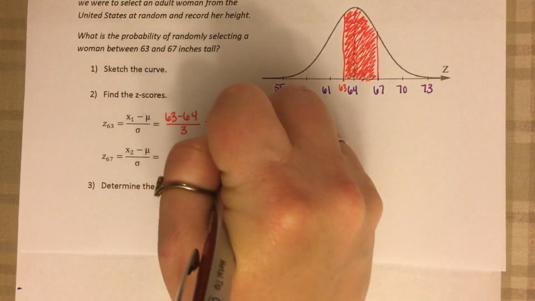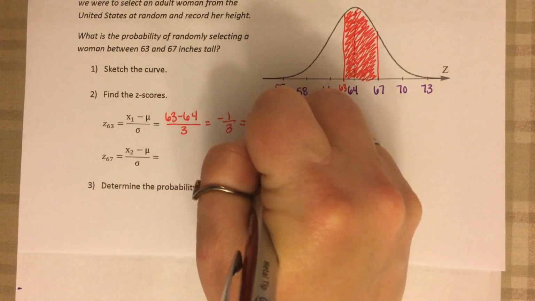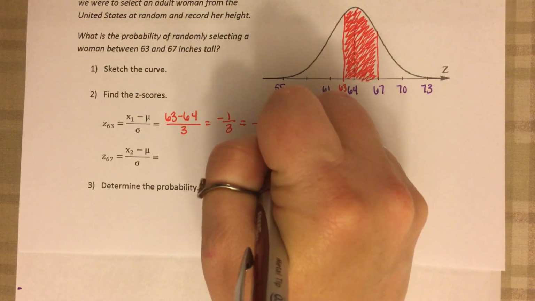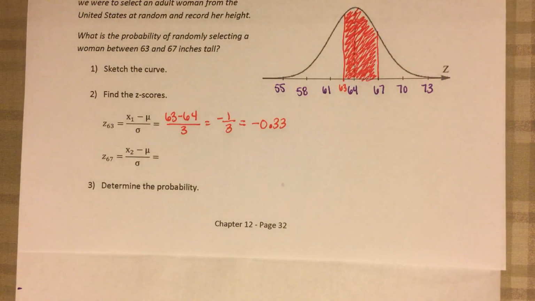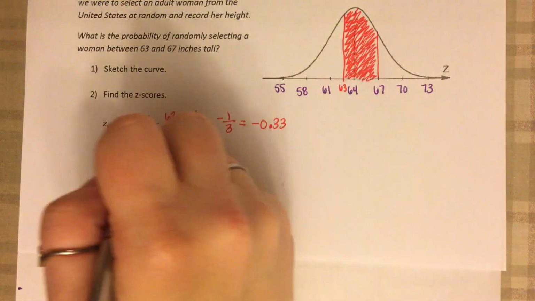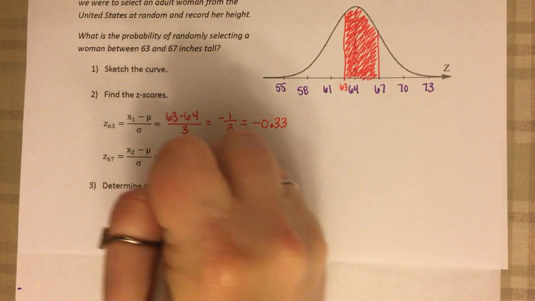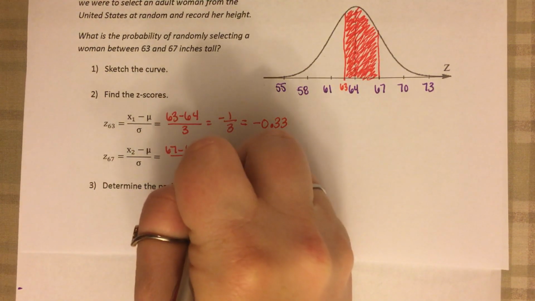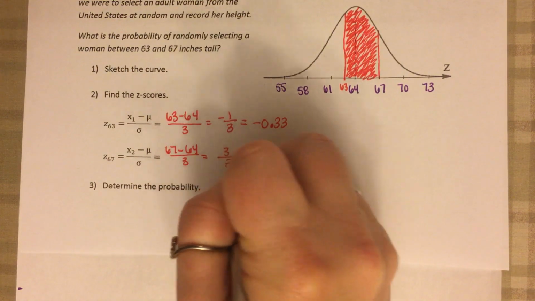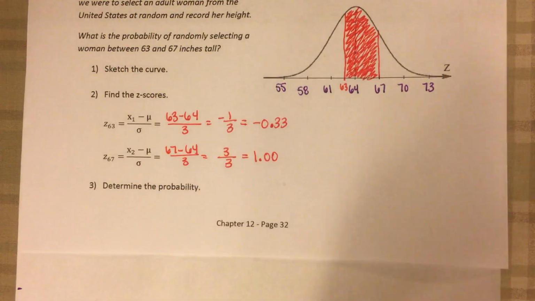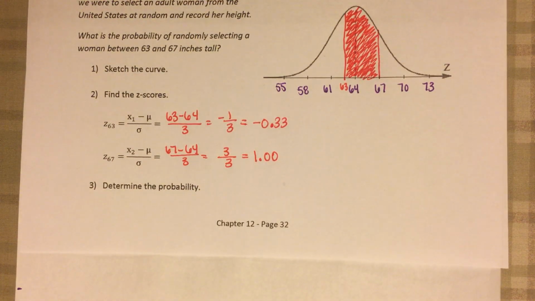Negative 1 over 3 was negative 0.33. Signs do matter, so make sure as you are calculating your values, you're getting them in the correct order. It's always the observed value first. 67 minus 64 divided by 3 gives us 3 over 3. Again, we want to think about this to two decimal values, so we have 1.00.